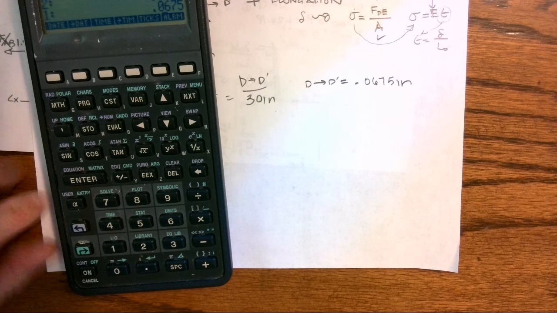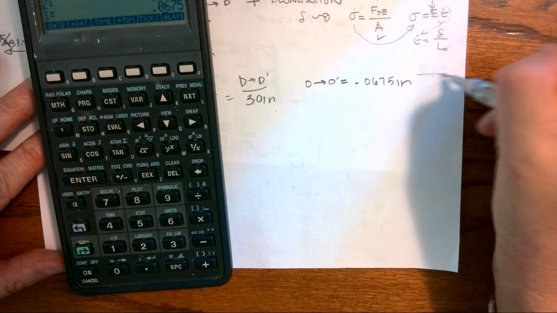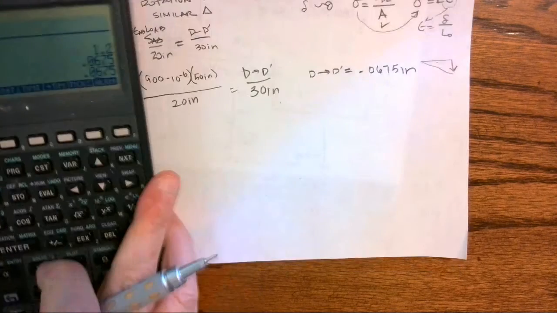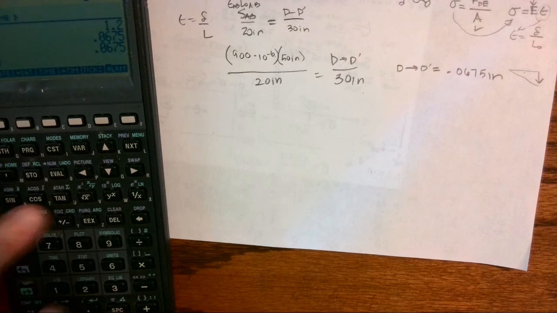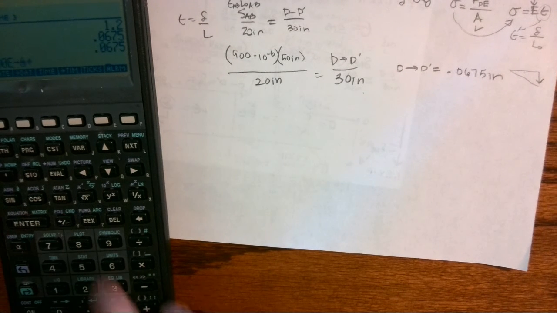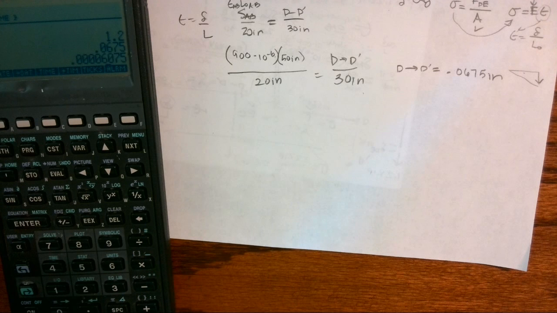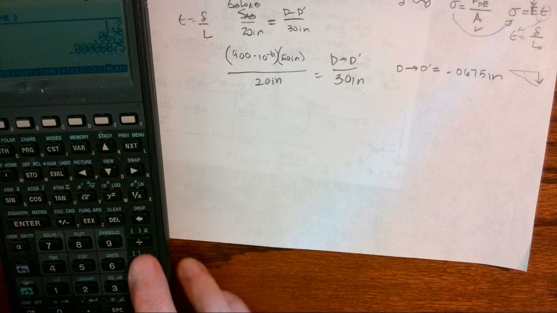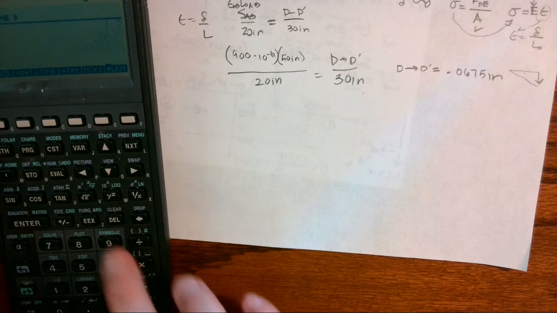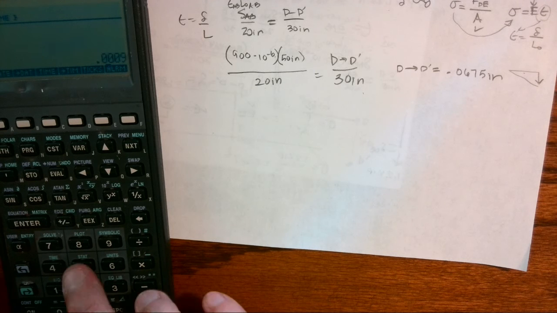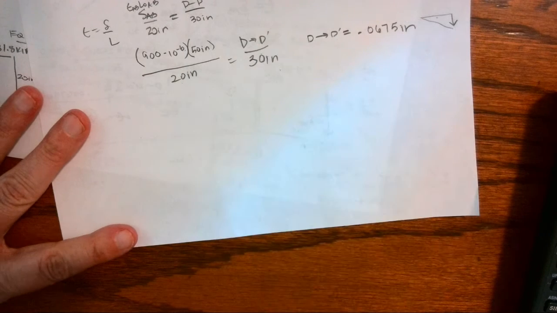What that is telling me is that D, as I rotate, is going down by that amount. So that's the first part of this, elongation.